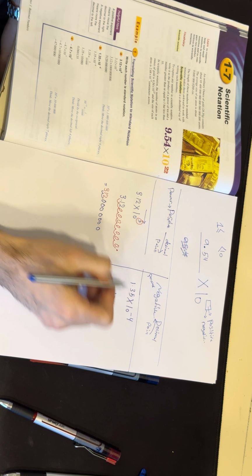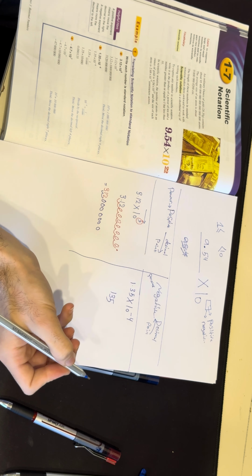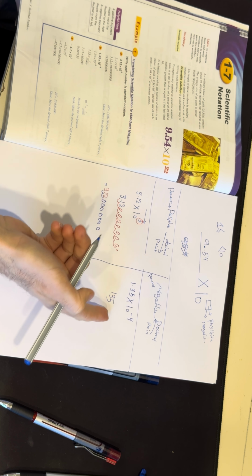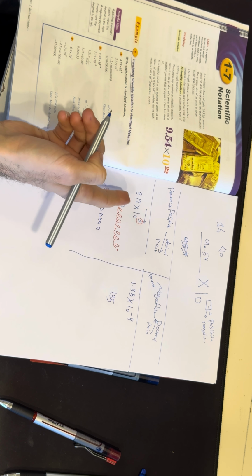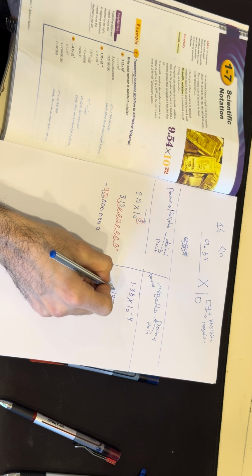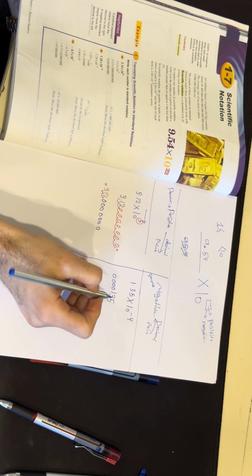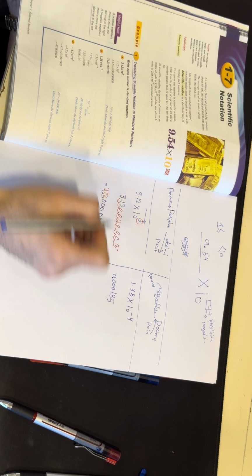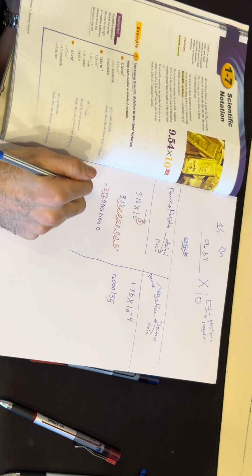So what is the power? The power is 4. Is it negative or positive? Negative. This is for negative, not for positive; positive is different. But for negative, because the power is 4, you're going to add 4 zeros and put the decimal point in the first zero, and it will be the answer.